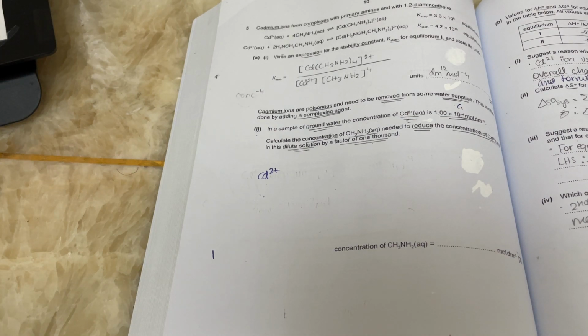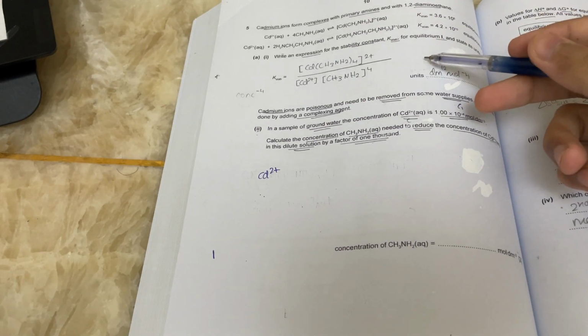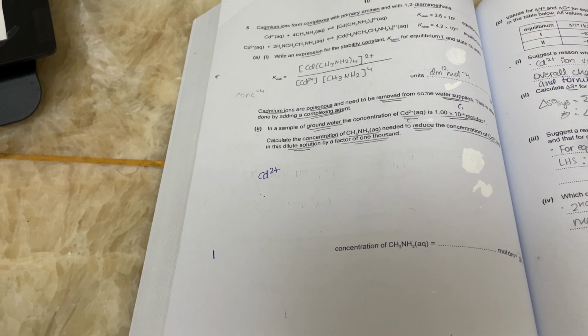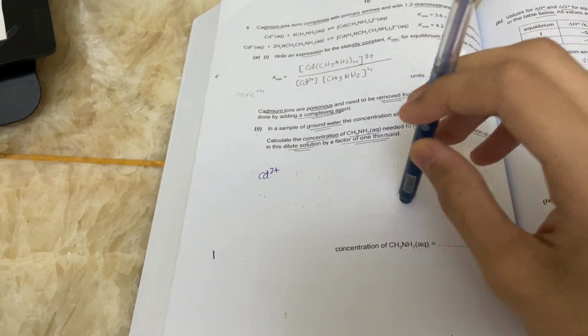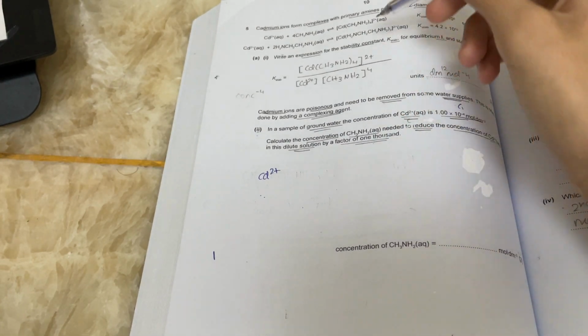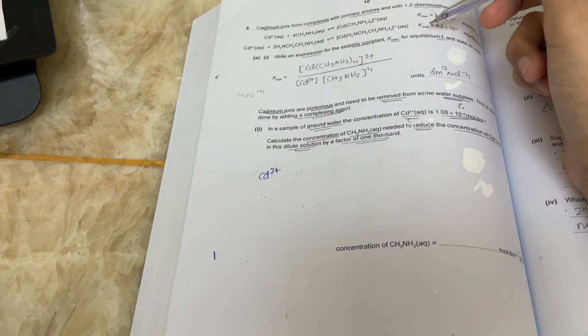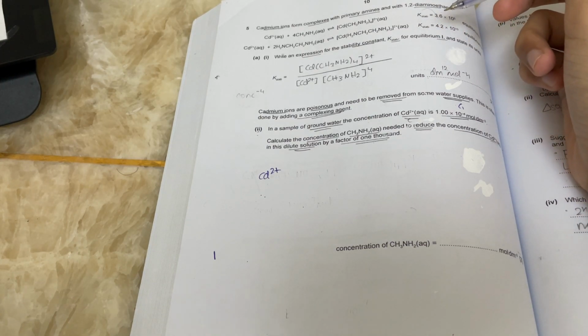Hello everyone. Today we'll be covering question 5, part A2 of May-June 16, paper 42 of CIE A-level chemistry. The parts before this and the parts after this are completely unrelated to this question, and therefore we'll be treating this question independently. However, the data provided here will prove to be very useful.